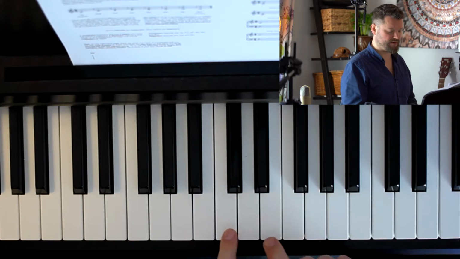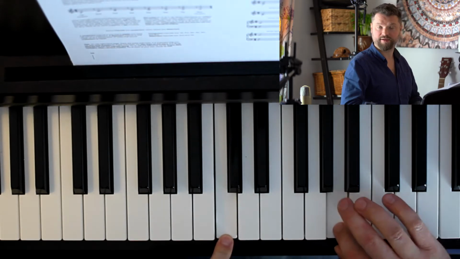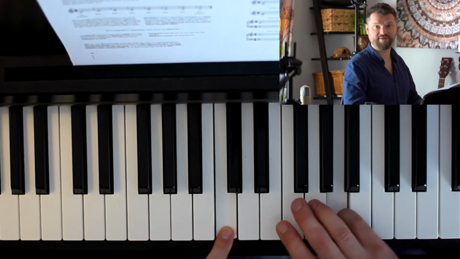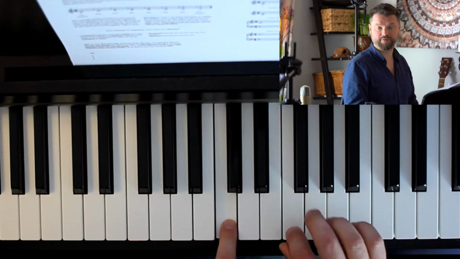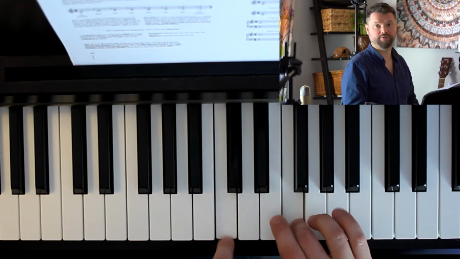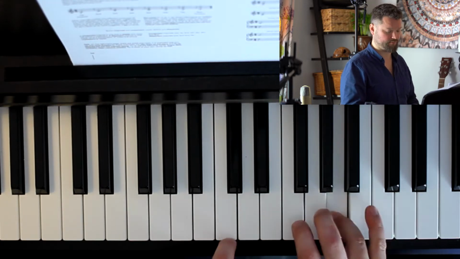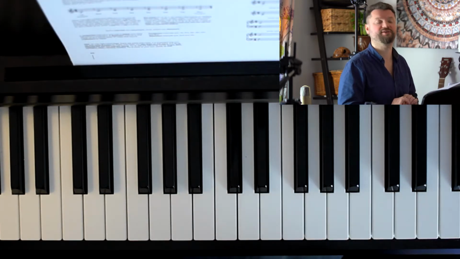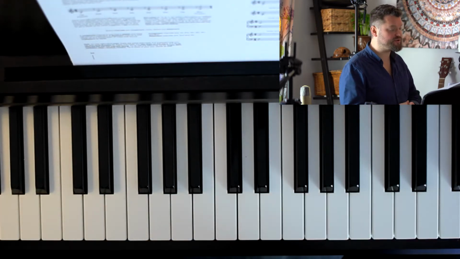Then we have consonant and consonant. These two intervals, the third and the sixth, are very beautiful. Then fourth and fifth are very confident intervals. All right. So that's what you need to know about the intervals.